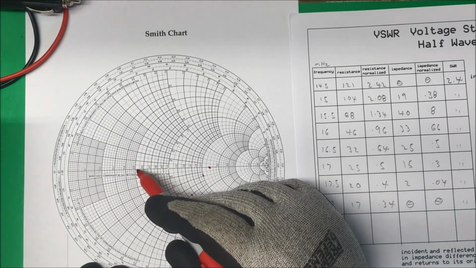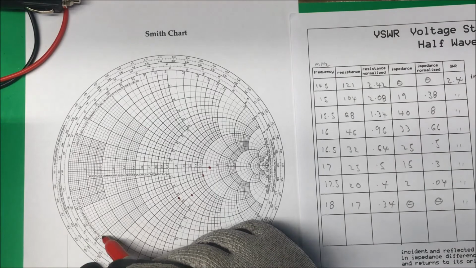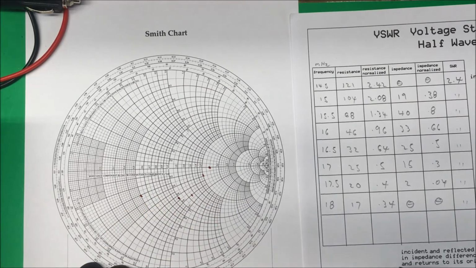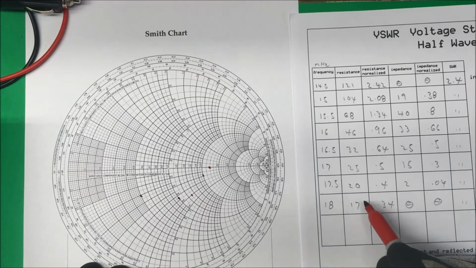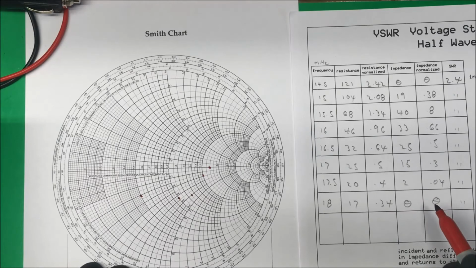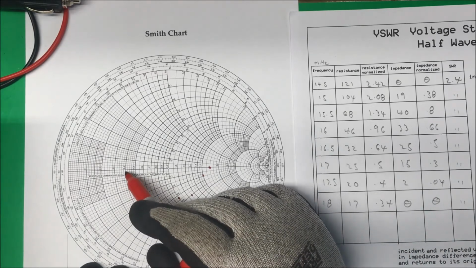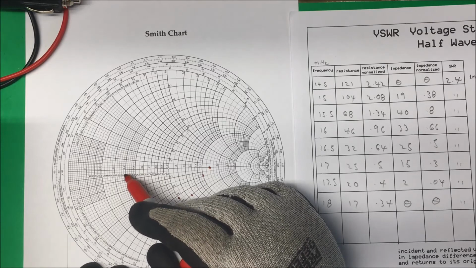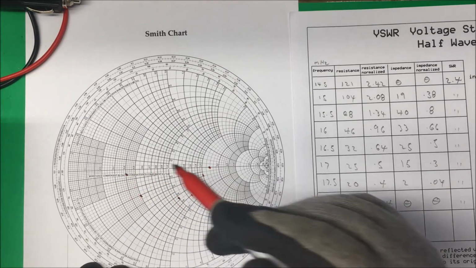So 0.5 is over here, and 0.3 is right over here. So that's there. And then I'm going to go to 0.4 and 0.04.